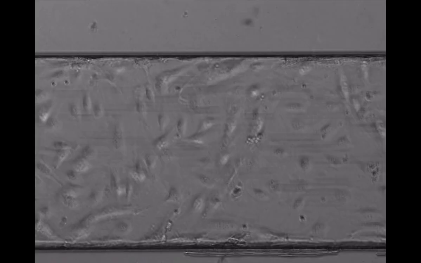This is an example of the exact same cells, but run as a control. These cells did not have TNF-alpha treatment, and as such, they show minimal, if any, binding at all to the same monolayer.